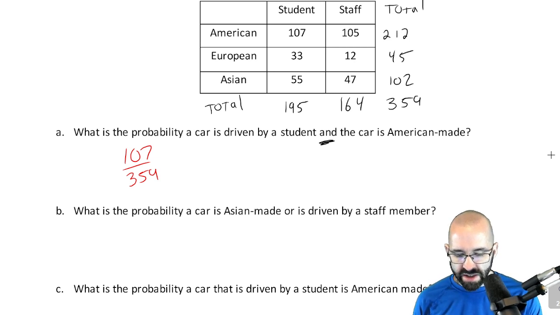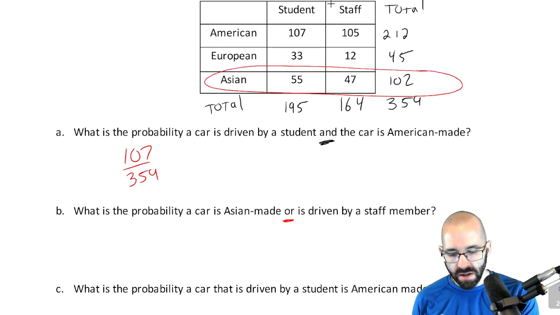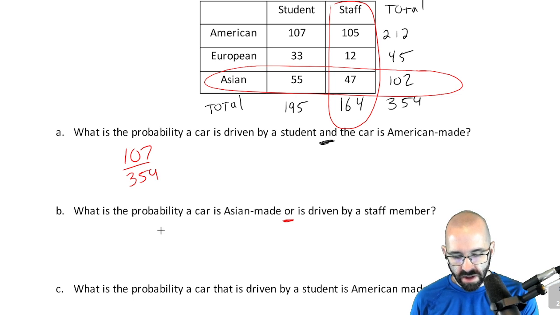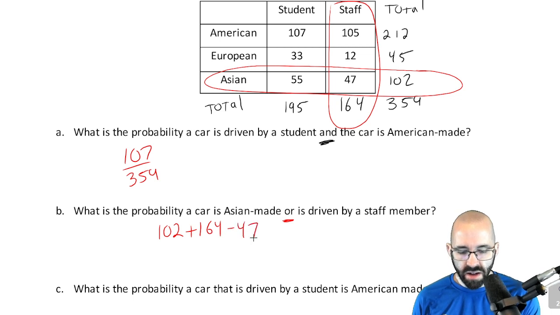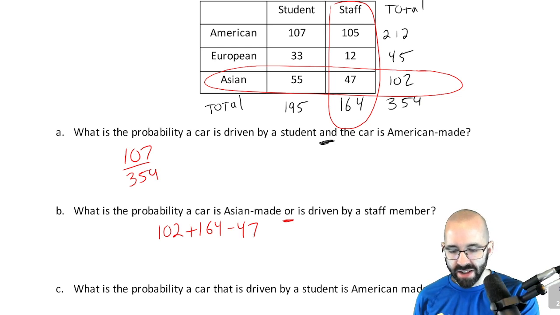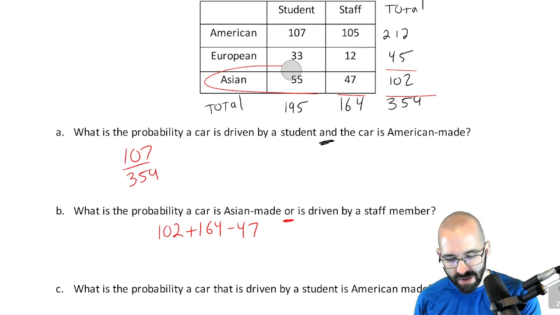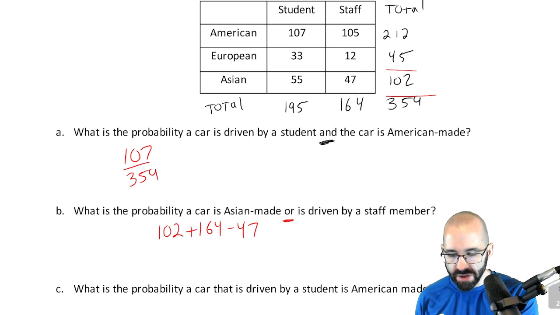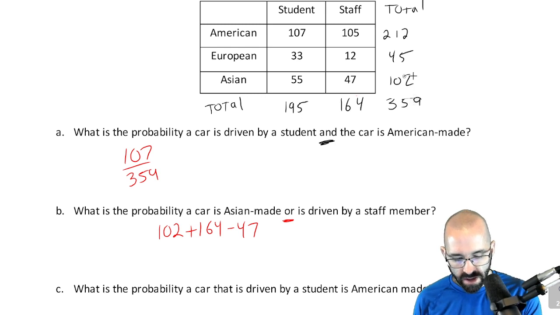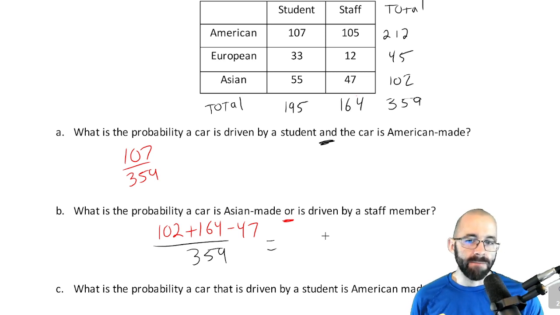What's the probability the car is Asian made or driven by a staff member? Asian made, driven by a staff. There's 102 that are Asian made. There's 164 driven by staff. And there's 47 that are both. Oh, dang it. I forgot to erase these circles. I don't want these circles staying up forever. All right, so we can do this. And again, there are 359 total. We'll use this to get our answer. Add it all up and see what you get.